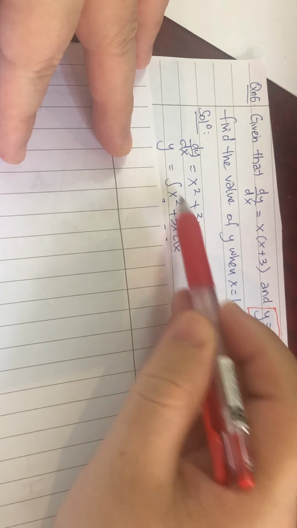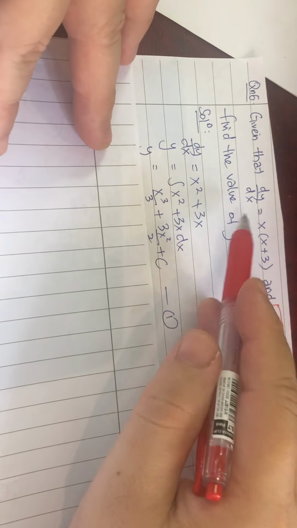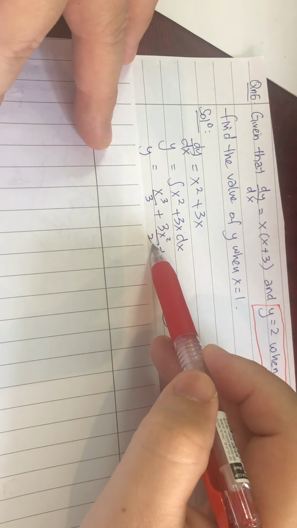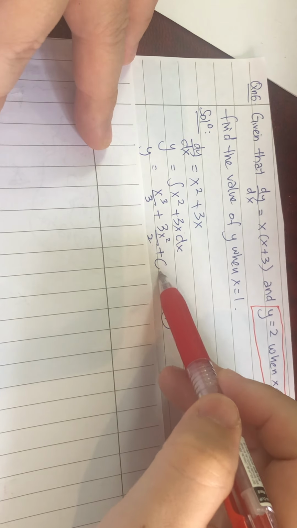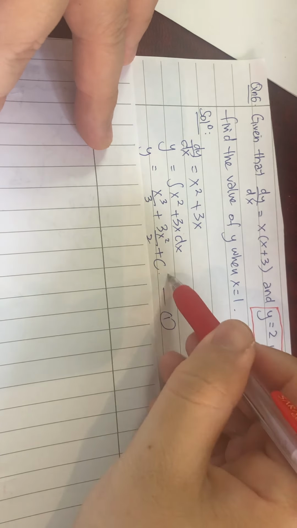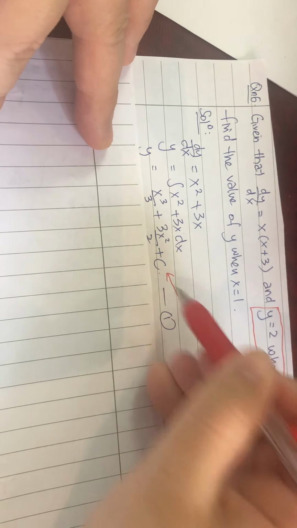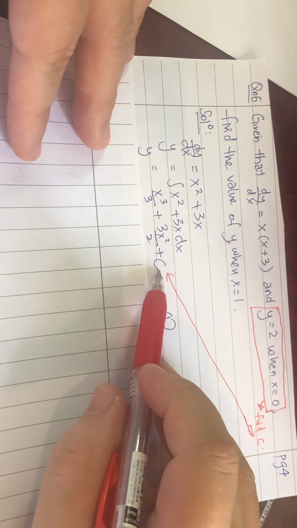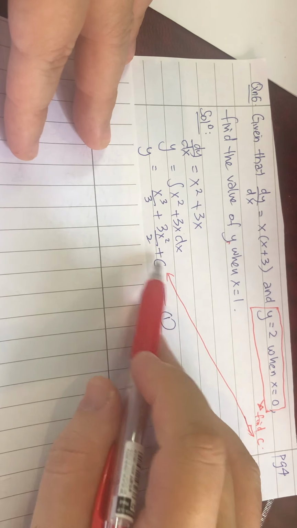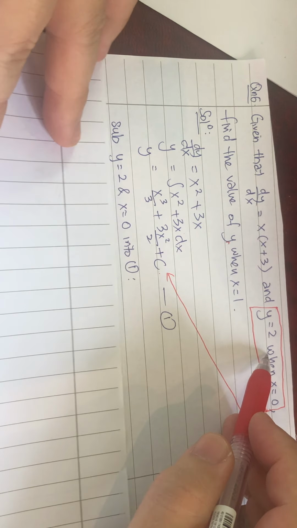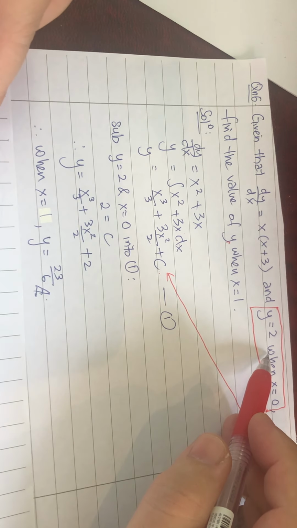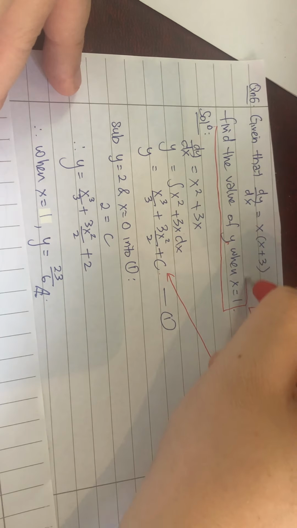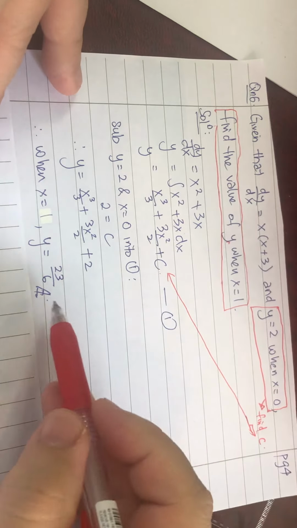This is the operator sign. Then now I can plus 1 to the power, divided by the new power. Always must remember to put the c. So this was the c I was talking about just now. Because they ask you to find y, you cannot leave your answer like that. You have to tell them what your c equals. So that's when this hint is helpful. Sub in and you get the answer. And they want you to find the value of y when x equals 1. So you give them this.